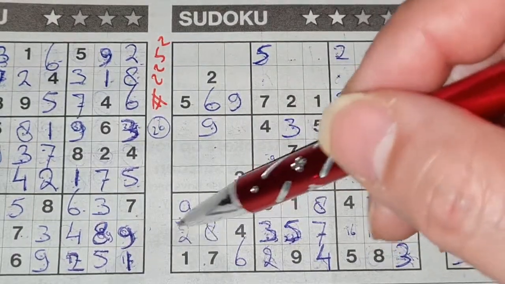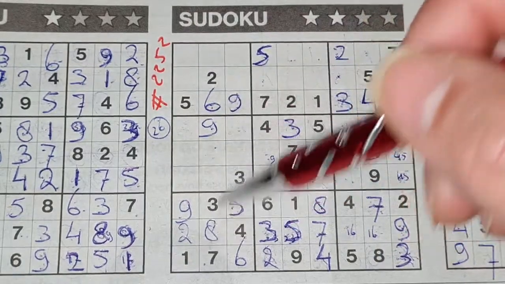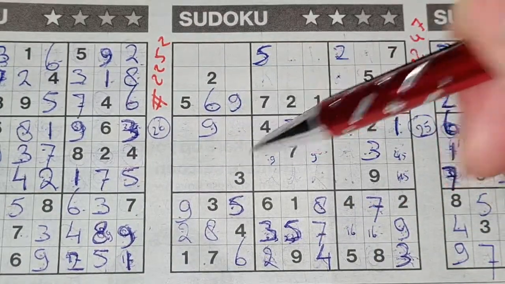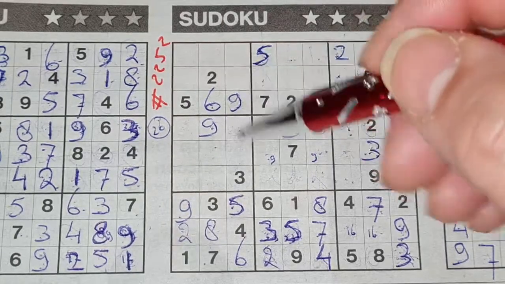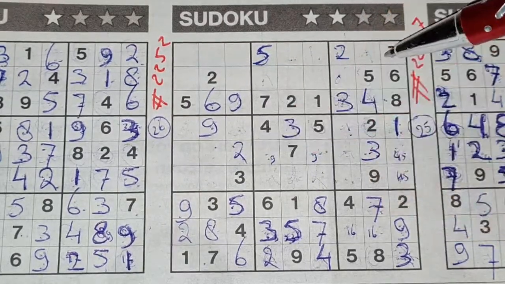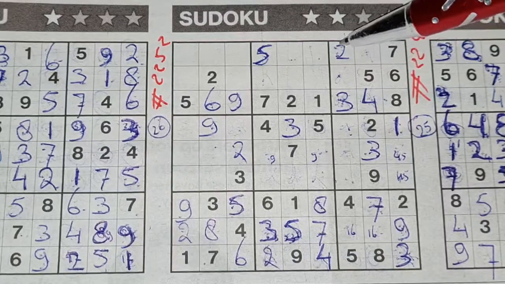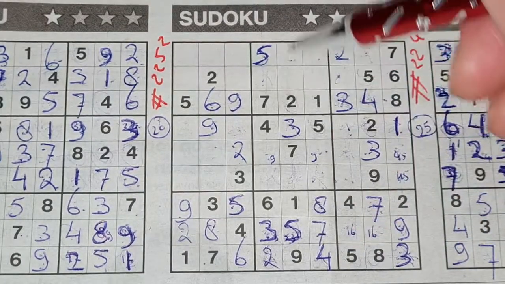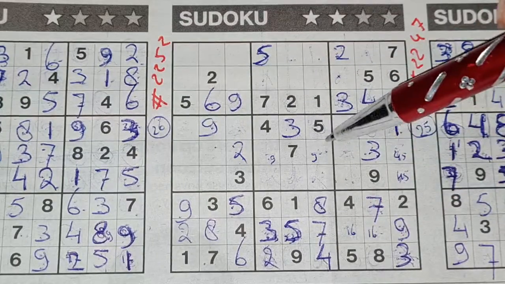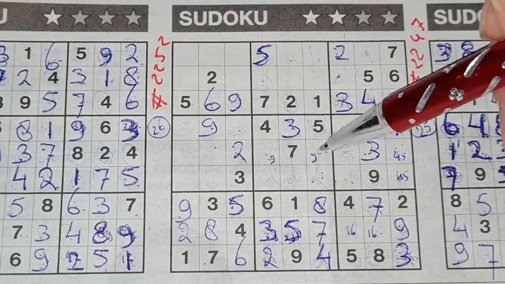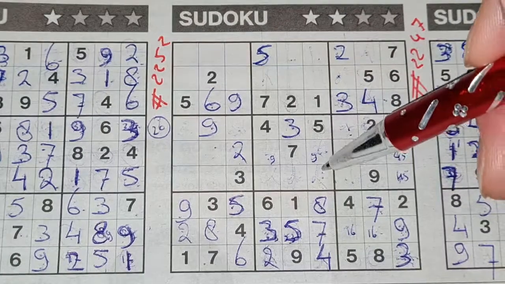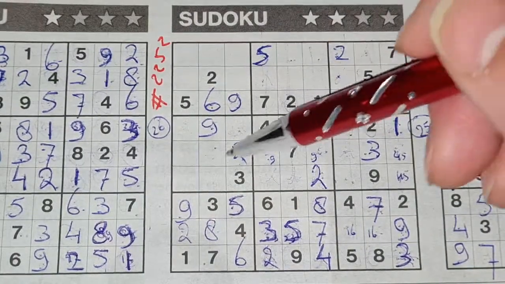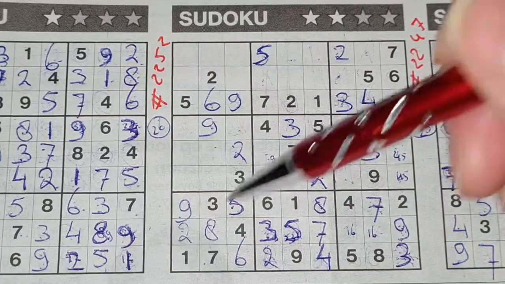How about the 2? 2 in this column, 2 in the second column. So in the third column, the only two places for the 2 should be here or there. We see there 2, no 2 there, 2 should be here. And then 2 in this column, 2 in the middle column. So the column next, only two places for the 2 should be here or there. We see there 2, no 2 there, 2 should be here. And all the 2's are used.